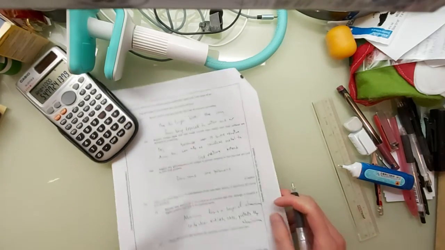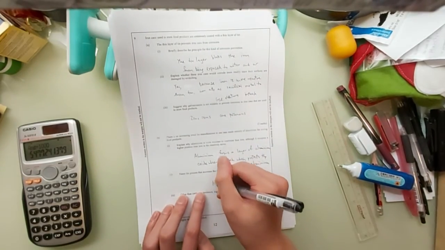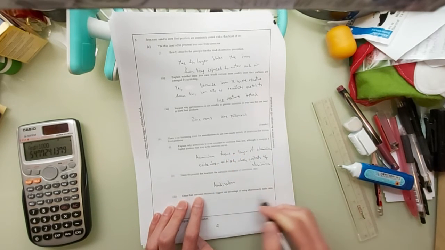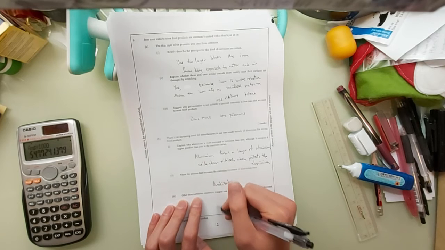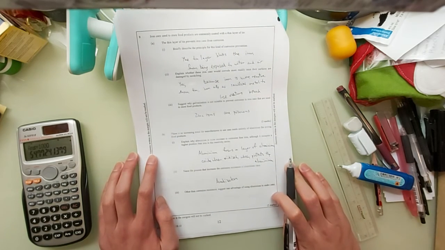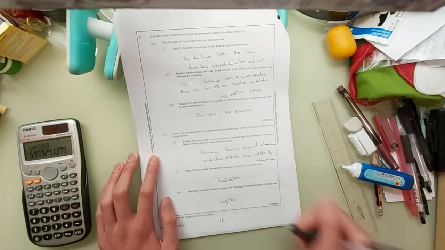Okay, I feel like I should do this, then you guys can see better. Name the process: anodization. Other than corrosion resistance, what is one advantage of using aluminum? What is it? It's lighter? I think it's lighter. Yeah, it's lighter.